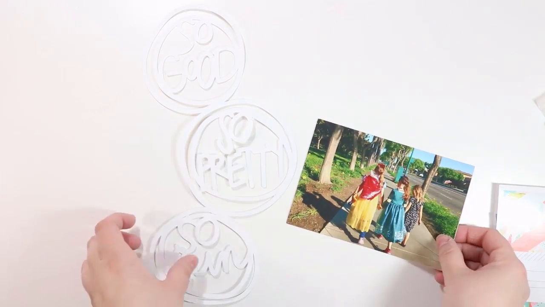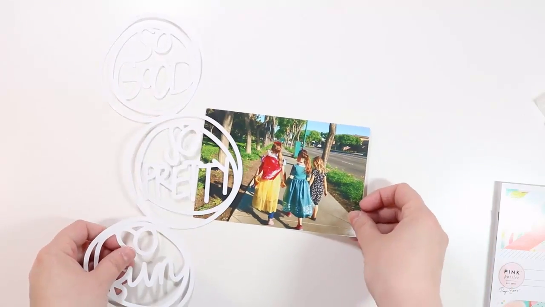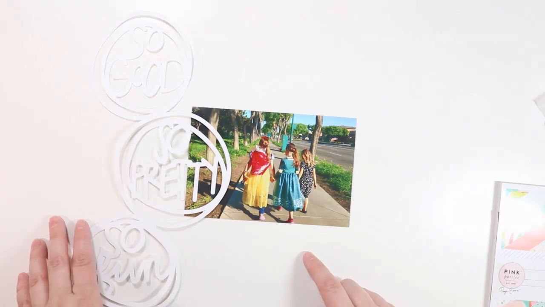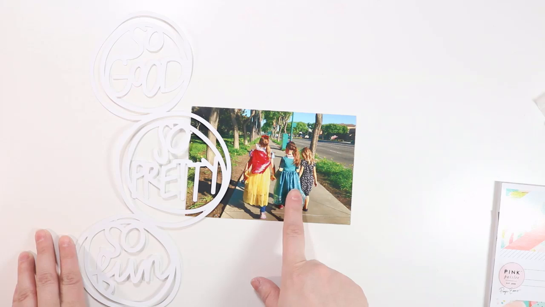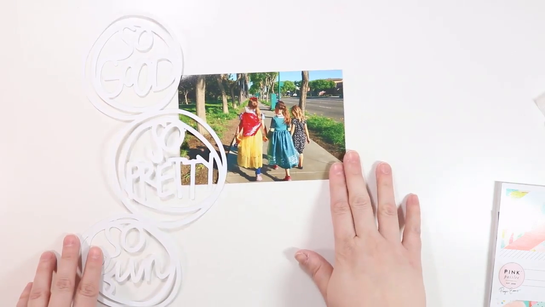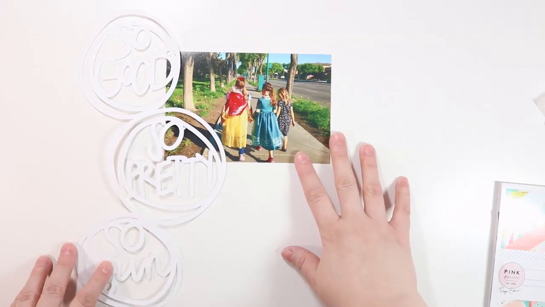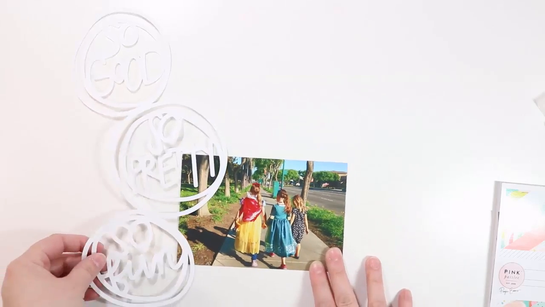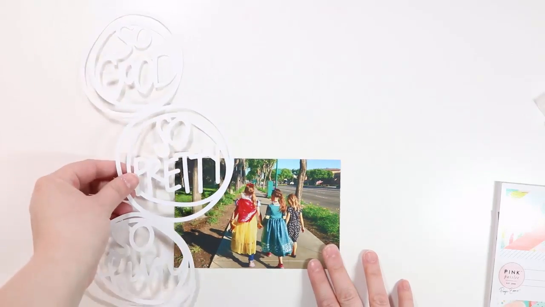So this is the photo I'm going to be using, and this is just of my daughter and 2 of my nieces walking to Disneyland, and they're wearing their princess dresses, and so I just wanted to point that out here. They're on their way to a princess breakfast, and so that's what this layout's going to be about.